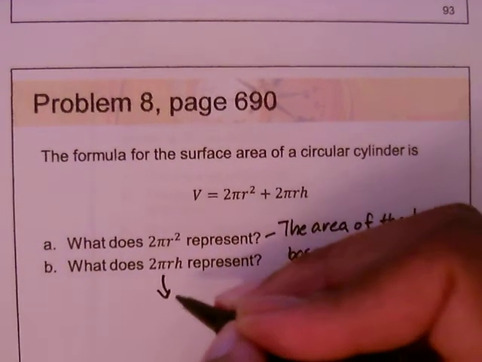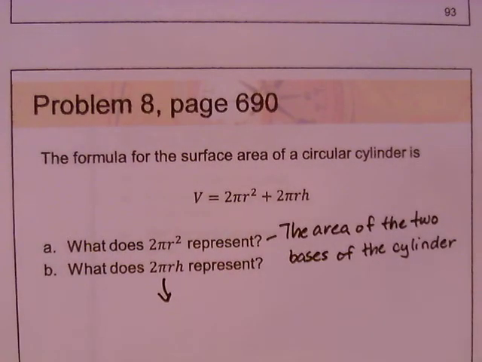And then part B, what does 2 pi RH represent? Well, when I showed you how the cylinder was flattened out in the 2-dimensional realm, you got the 2 circles on the top.